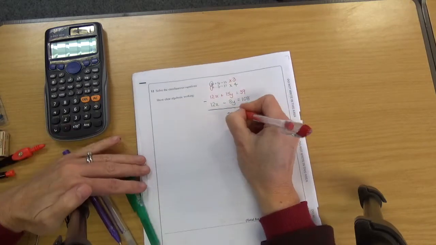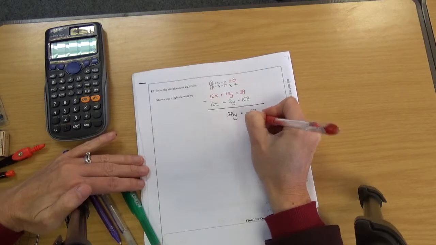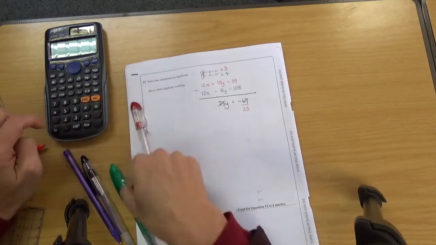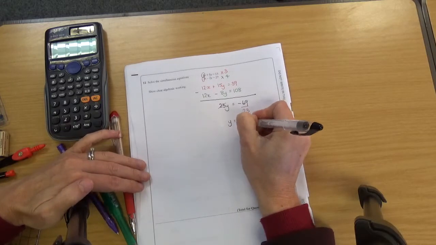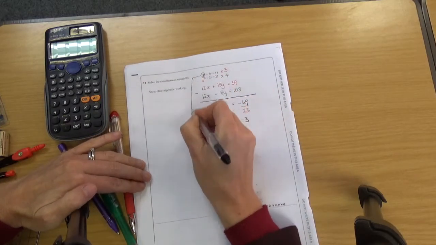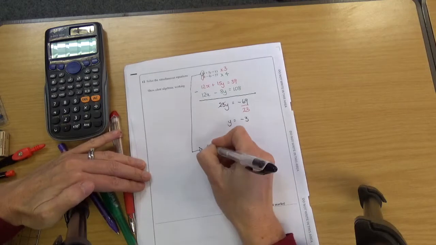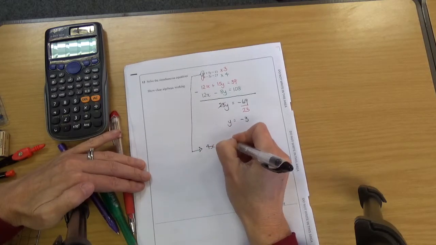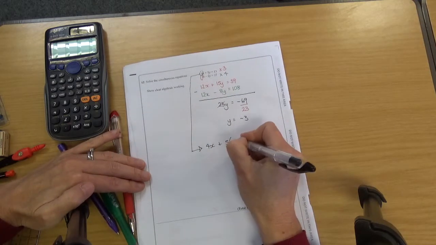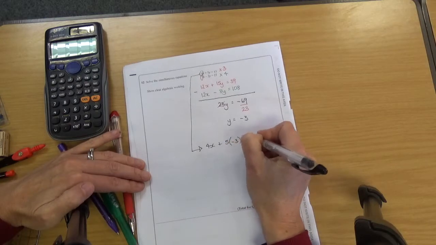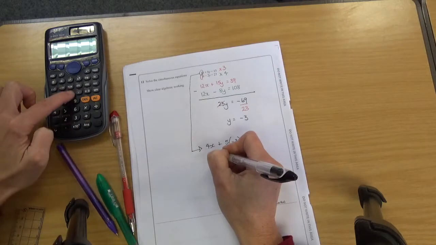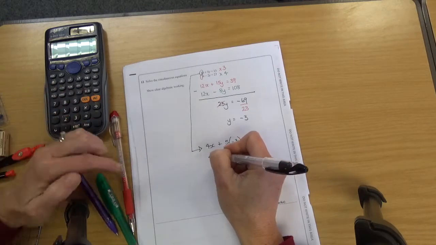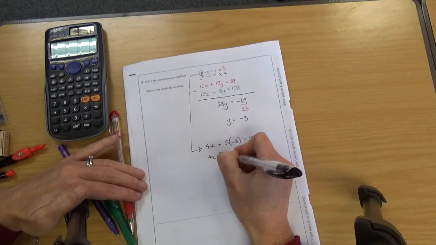The opposite of multiply by 23 is to divide by 23, which tells me that y equals negative 3. Let's take this first equation again. I've got 4x plus 5y, y is negative 3, equals 13. 5 lots of negative 3 is negative 15.